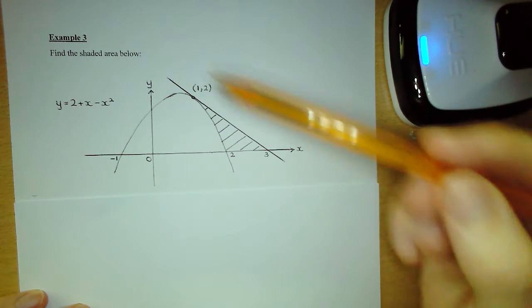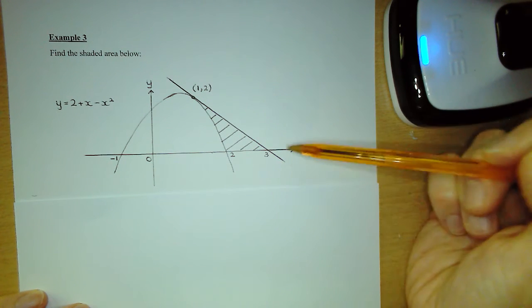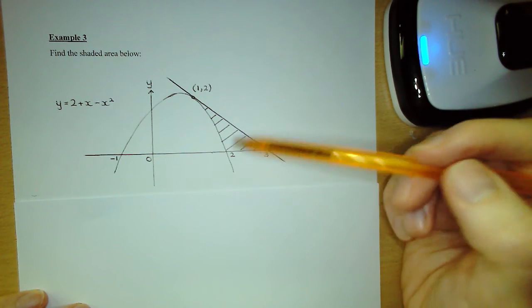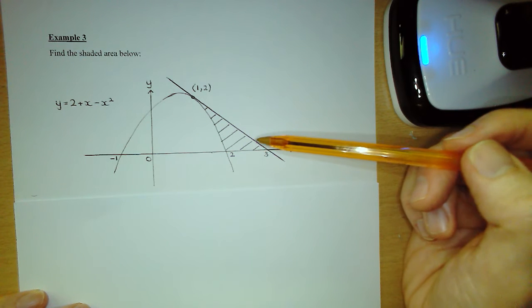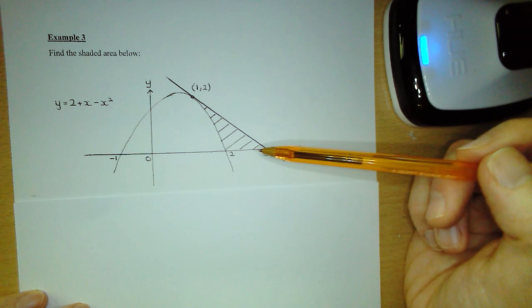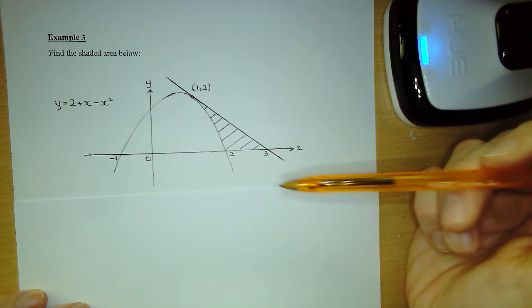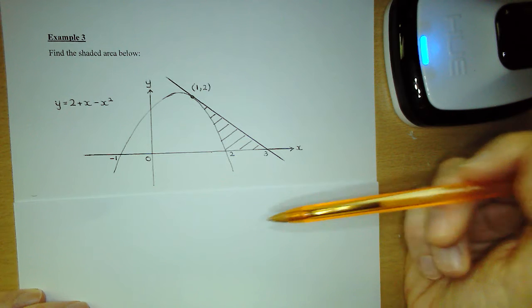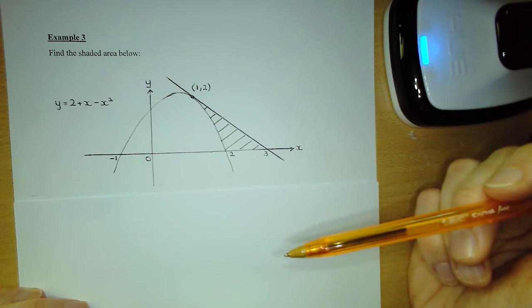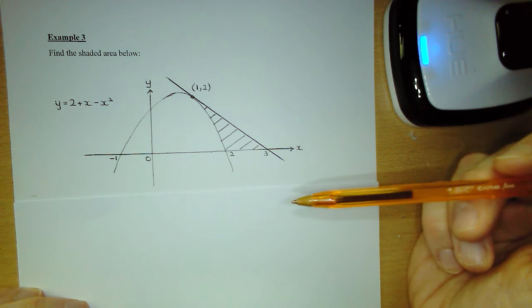Okay, example 3, again, we are trying to find a more complicated looking area. The reason this area is more complicated is because it's enclosed by more than two curves. Again, remember, I use the word curve loosely. It can also mean a horizontal line or a diagonal line.